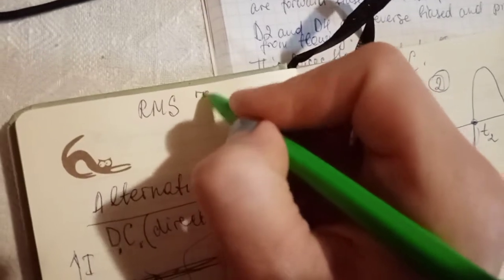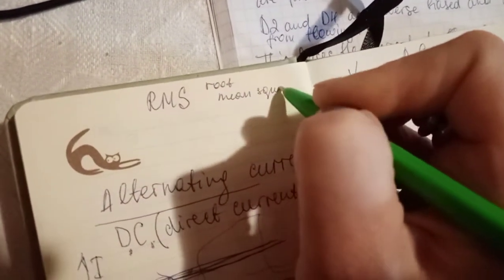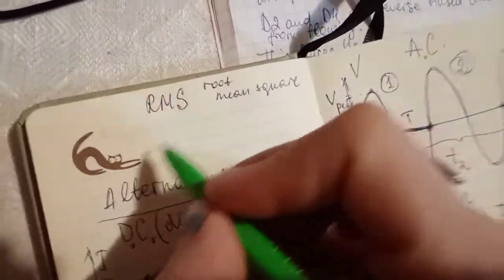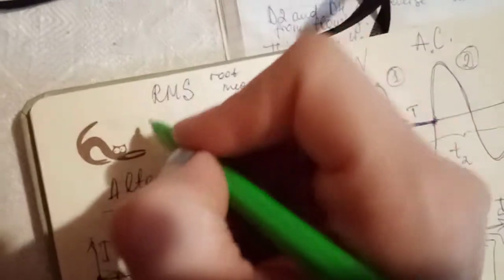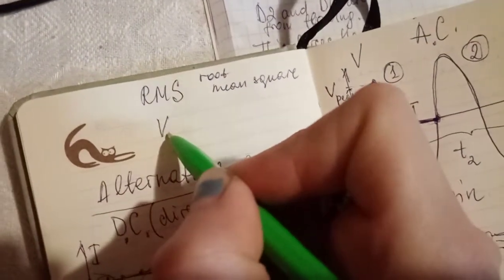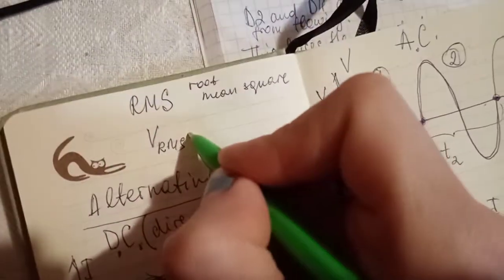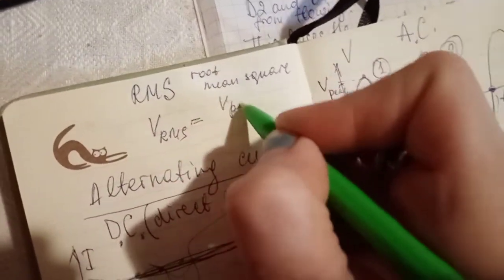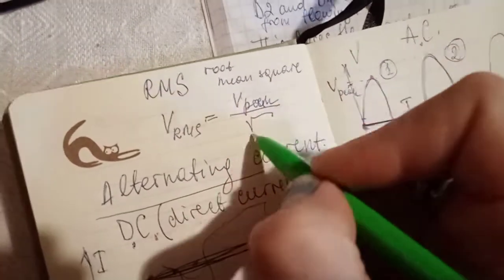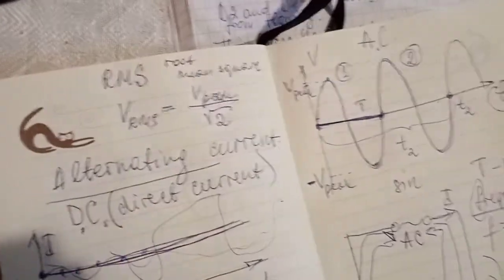RMS means root mean square. What does root mean square mean? It is another parameter, we call it RMS, and we can find it as V peak divided by the square root of 2.